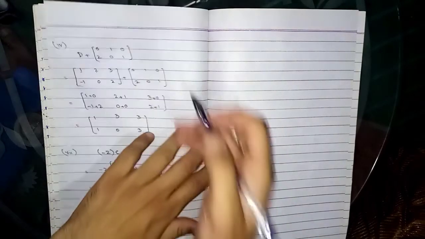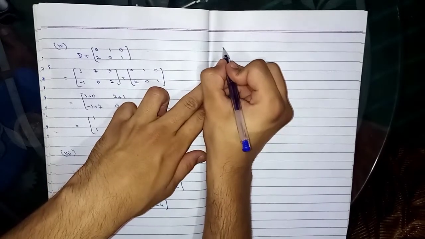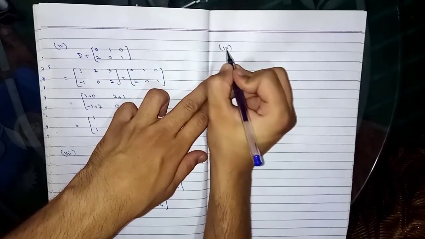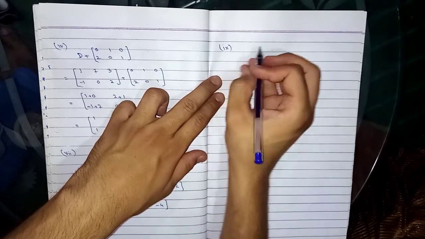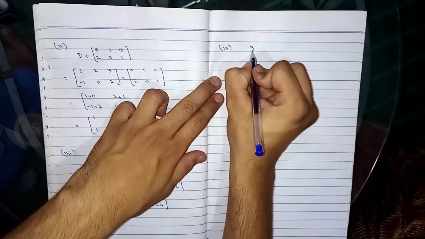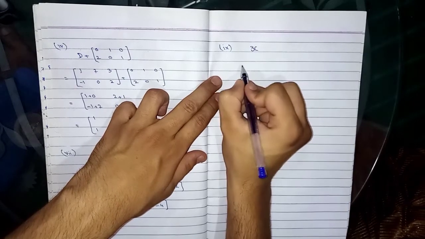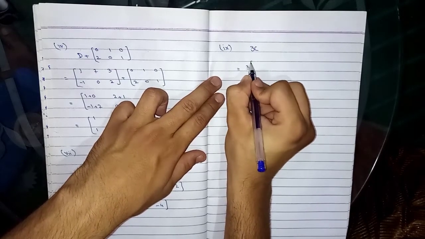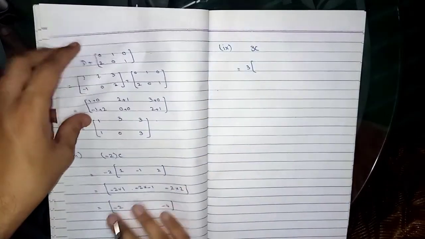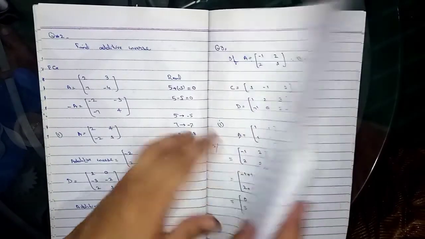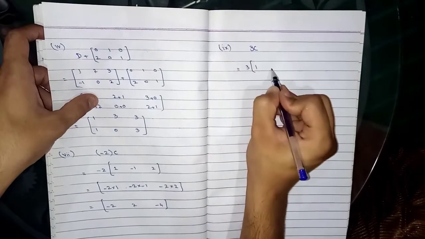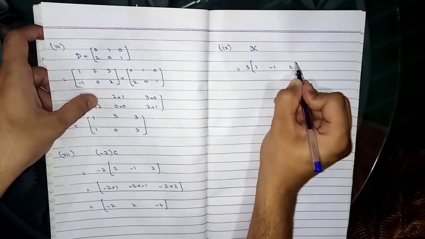The last part I am going to solve for you is the 9th part. Inshallah, we will solve question number 4 in the next lesson, and this is the last part for you, in which you have to find the value of 3C. It is simple. The value of C is given to you: 1, -1, 2.